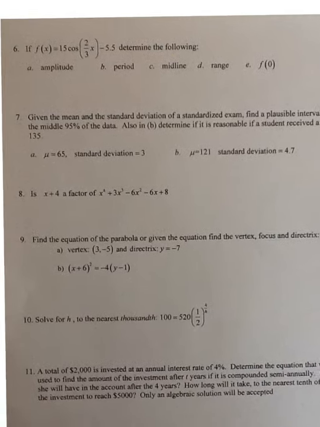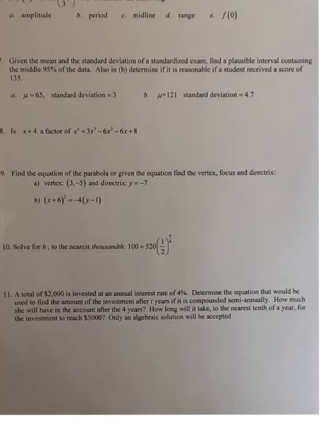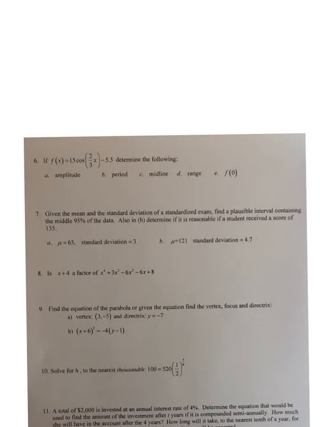All right, number 7. Given the mean and the standard deviation of a standardized test exam, find the plausible interval containing 95% of the data. And for part B, we want to know, is it reasonable that someone scores a 135? Okay, so remember, how to do this is, you do the mean plus the margin of error, and the mean minus the margin of error.